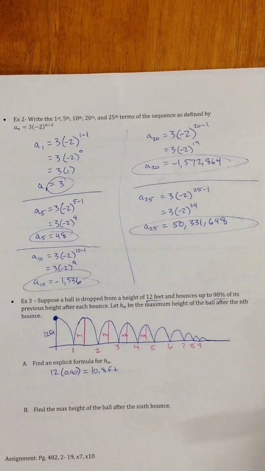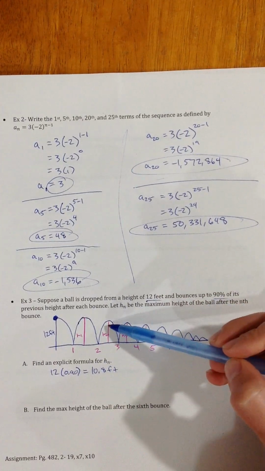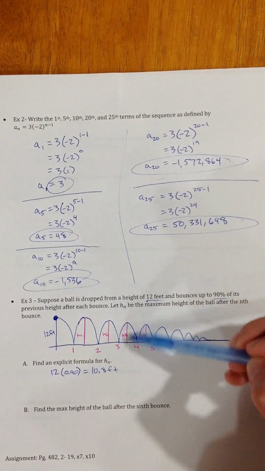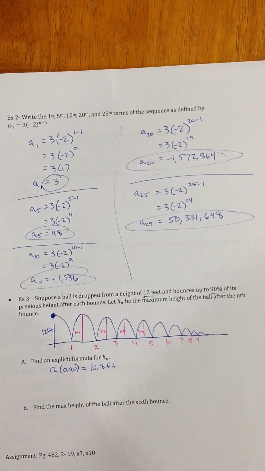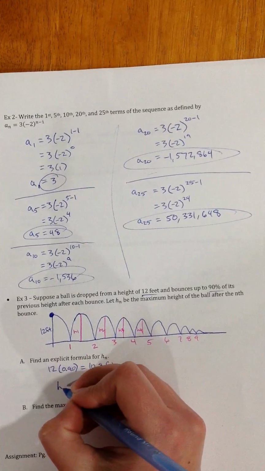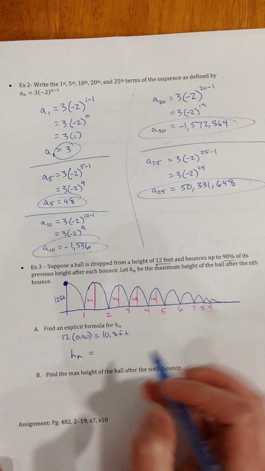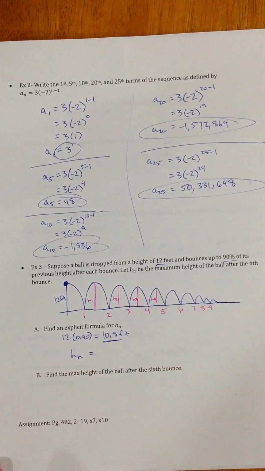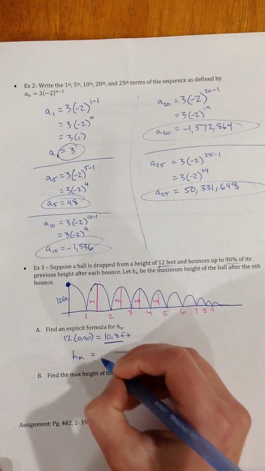So that tells you after the first bounce, it's 10.8, and then it's going to be 90% of 10.8, then 90% of that number, 90% of that number, and it's just going to keep going. So when you set up your generic formula for h sub n, the first term you're using is 10.8, because that was our first height after the bounce.